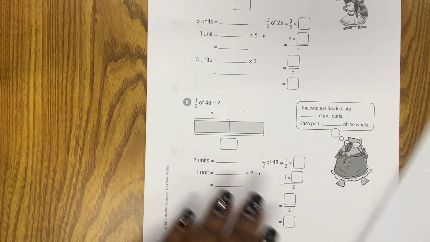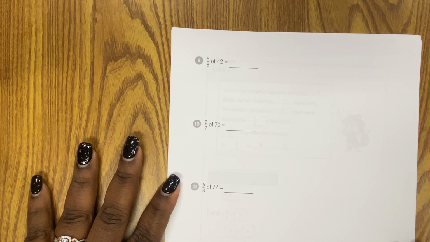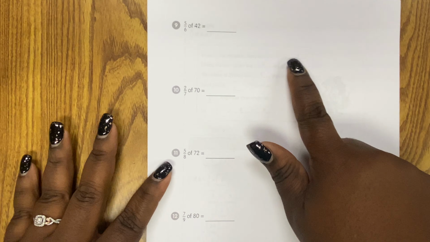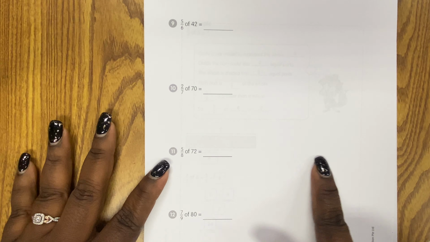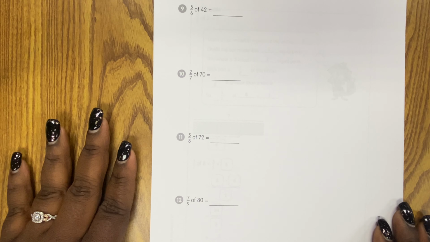Now, let's move on to our next problem. This is where you will go through and you can practice this. The great thing about it is that you have space to show your work for each one, especially using that bar model.